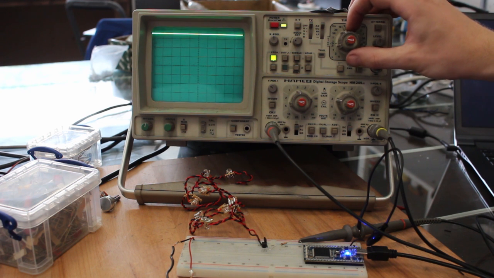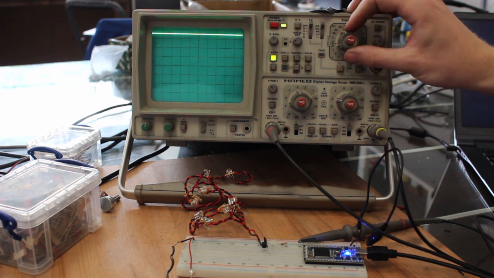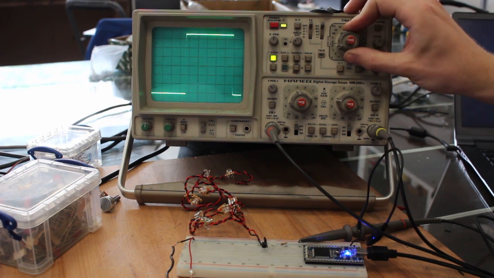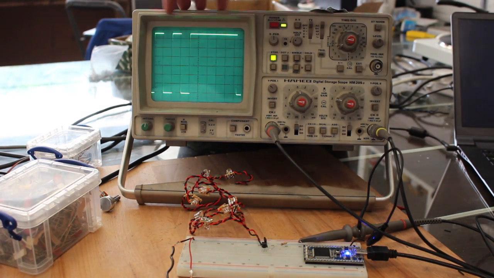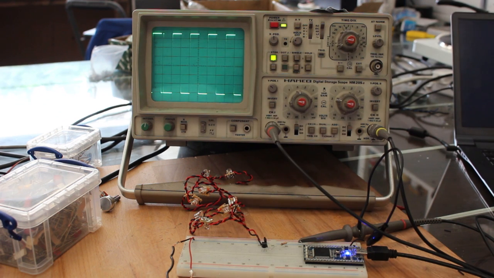I can't really tell what the on and off period is here, so I'm just going to switch this down to 1 second per division. Now it's on 1 second per division. You can see the trace is making out, and we are on for 1 second and then off for 1 second. And that's what I expect, that's what I programmed, so I know that that's working.